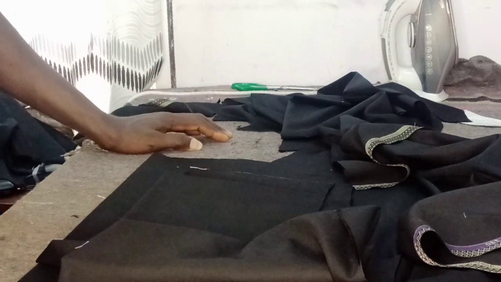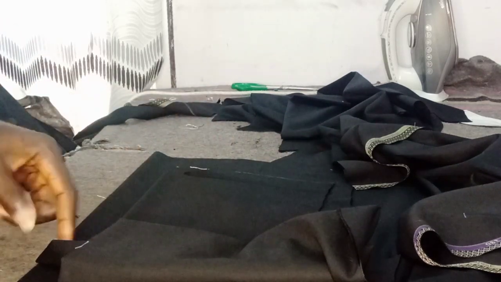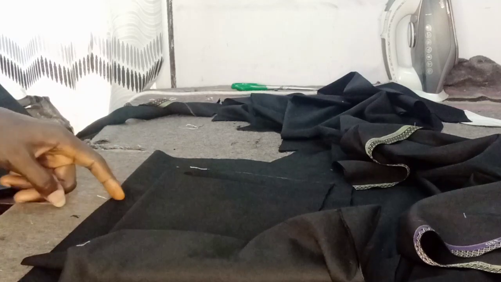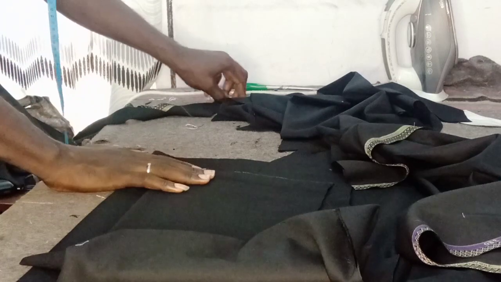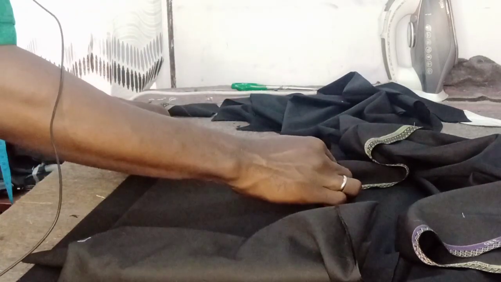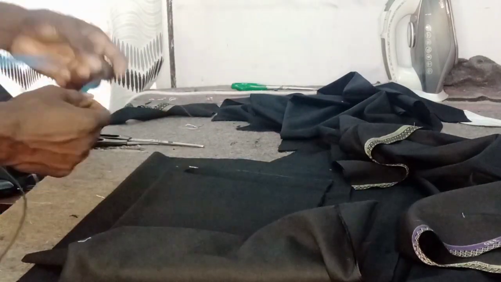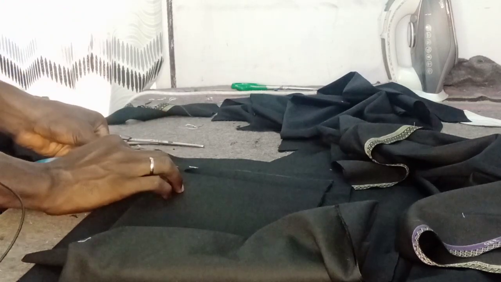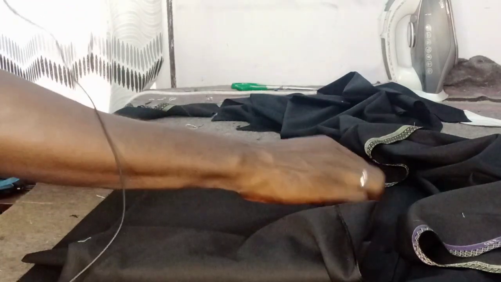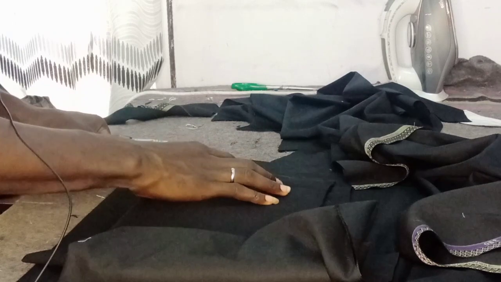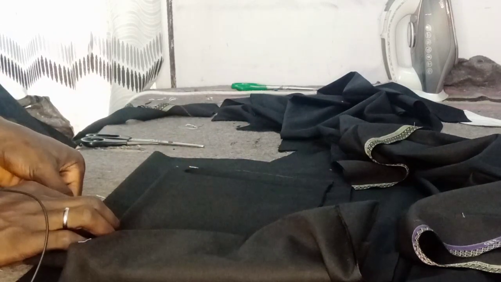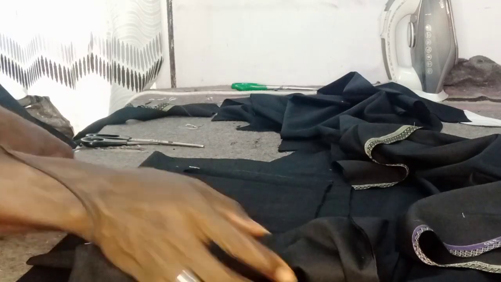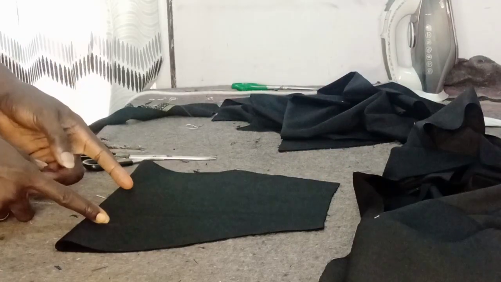Don't leave allowance the way I'm leaving mine, because there is a style I'm trying to make, and you might not get it because this tutorial is just for cutting, sewing is not included. So just cut, just make the two sides to be equal. That's just it.